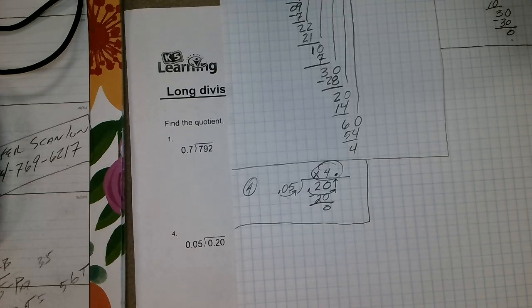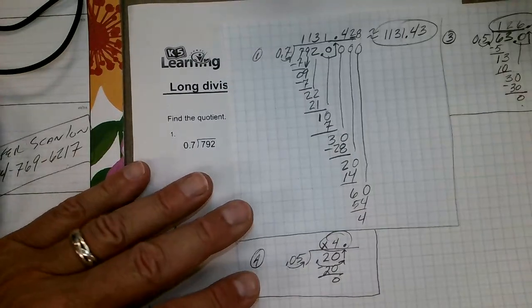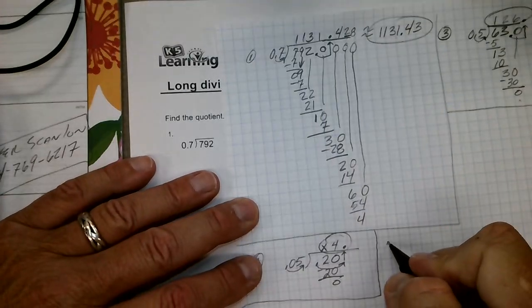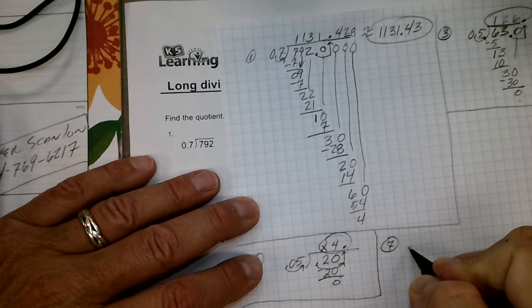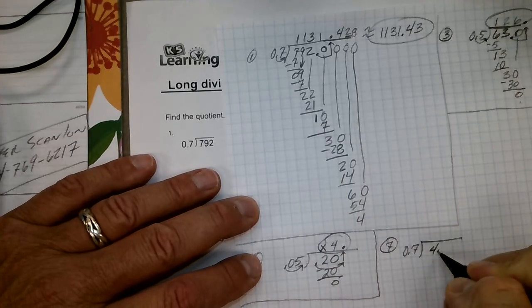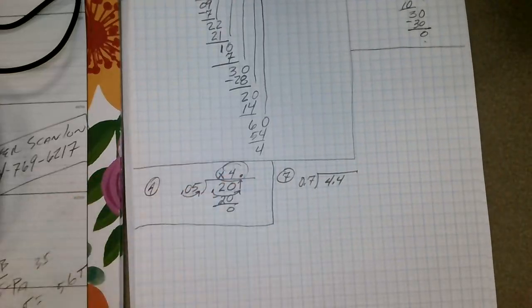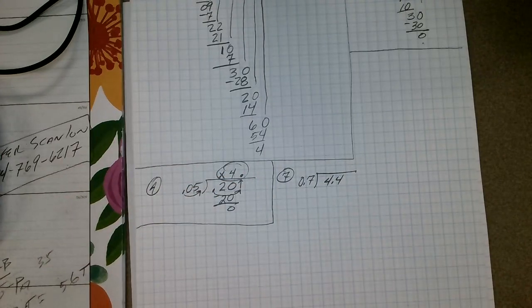All right, and let's take a look at number 7. Okay, number 7. Let me get it set up here. So number 7's down there. So let's put a 7 here. And 7/10 is our divisor. And our dividend is 4 4/10. And I'll let you take a look at it right there. We have to have scratch paper for these. Just long division. Okay?